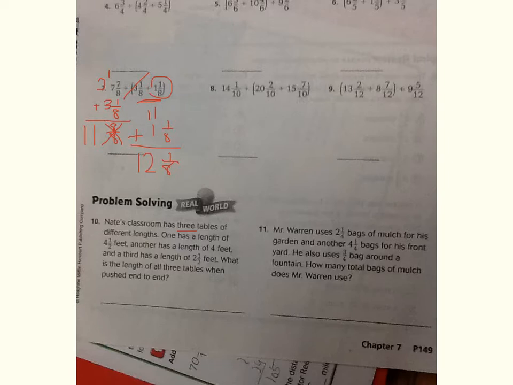One has a length of 4.5 feet. Another has a length of 4 feet. And a third has a length of 2.5 feet. What is the length of all 3 tables when pushed end to end? Okay, so now I just have to find my denominator, which is what? What is my denominator? 2, yeah, so I have to find the numerators that add up to 2.